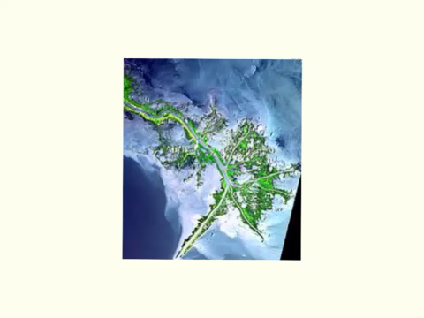Now, one of the great things about deltas is that they provide a huge amount of fertile land, and they're associated with good fishing grounds, and also with oil and gas deposits beneath the surface, for example, the Mississippi or the Gulf of Mexico. However, they are dynamic, they're constantly changing, and they're incredibly unstable and unconsolidated sediment, which makes them quite a dangerous place to live, and that's why so many people's lives are at risk, for example, in the Bangladesh Delta.